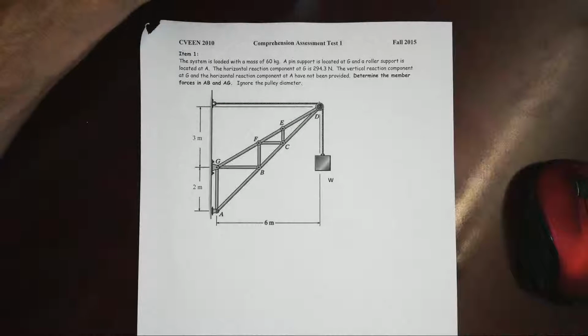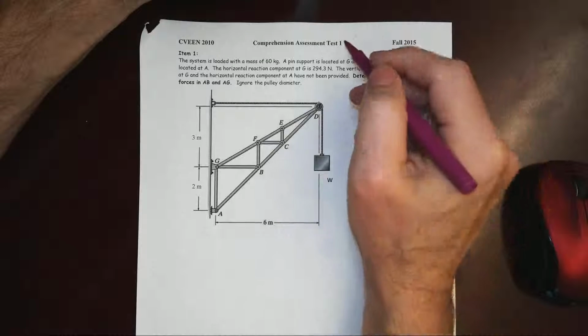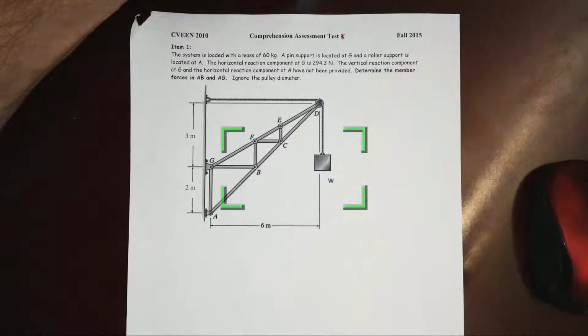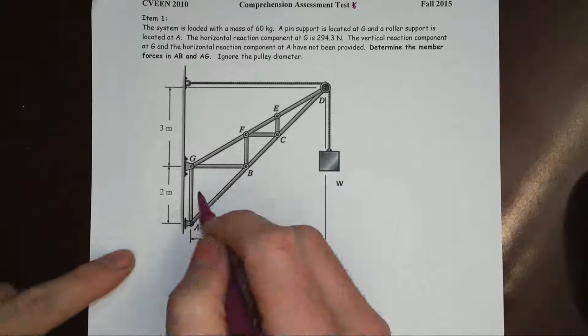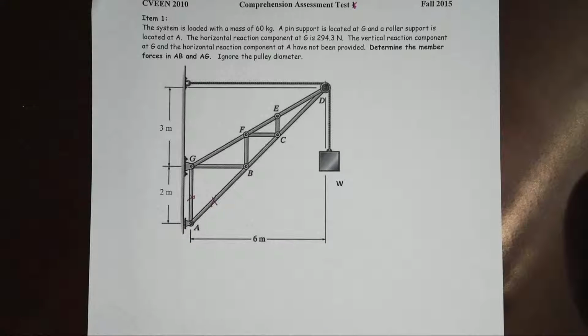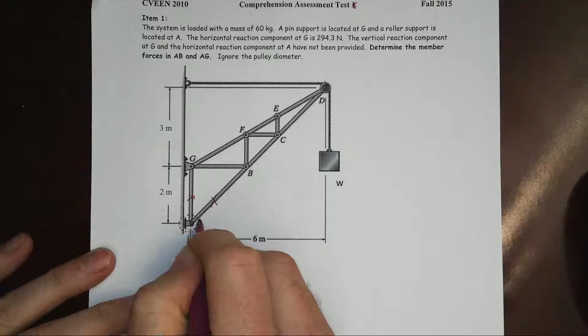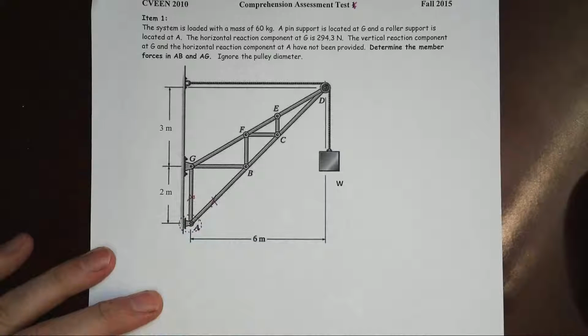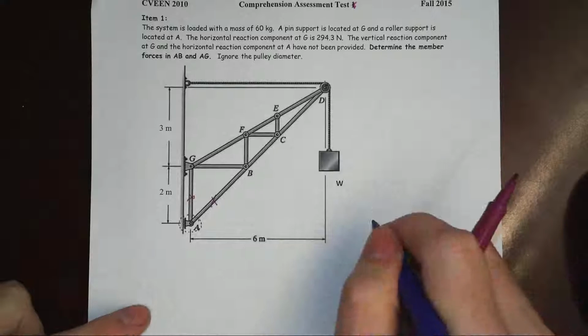In item 1 on the second exam, not the first, we're going to have a truss that we're trying to find specific member forces. And those two specific member forces are these two bottom ones. That happens to be associated with one single joint. And with that, that will actually make things a lot easier as we go about trying to find what we've been requested to find.